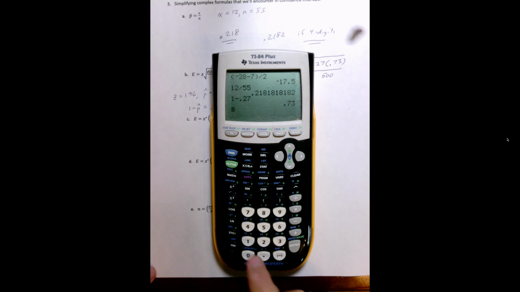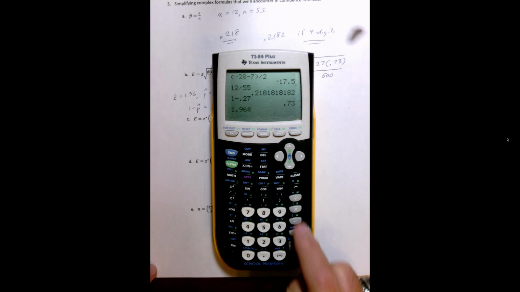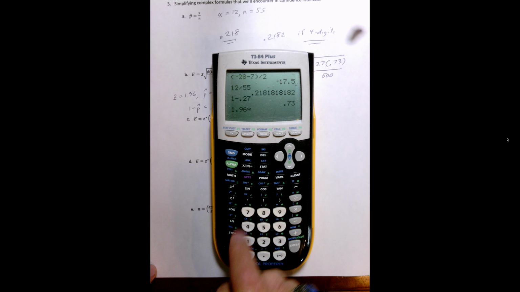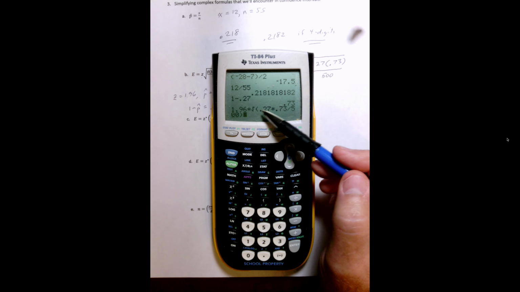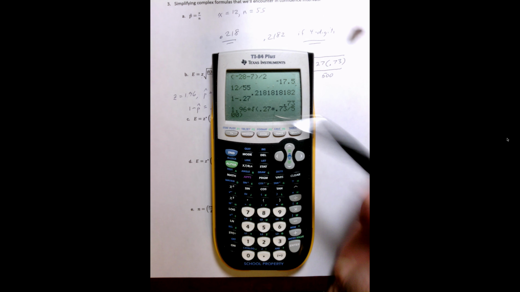All right, so I need 1.96 times square root 0.27 times 0.73 divided by 500, and then close the parentheses. Every bit of this has to be under the square root. If not, you're going to get the answer wrong. If you wake up tomorrow and you say, well, I just want to get all these answers wrong, I want to fail this material, then don't put that 500 in the parentheses. You'll get the wrong answer.